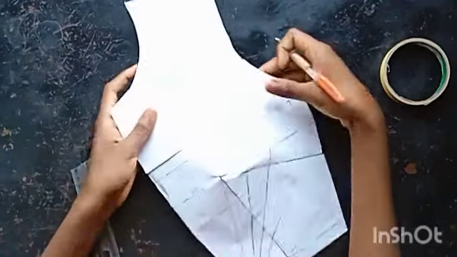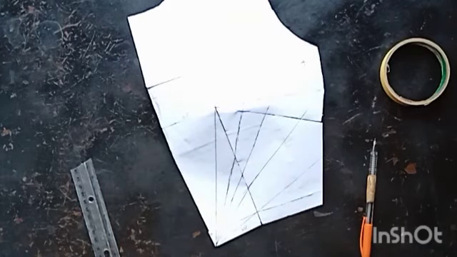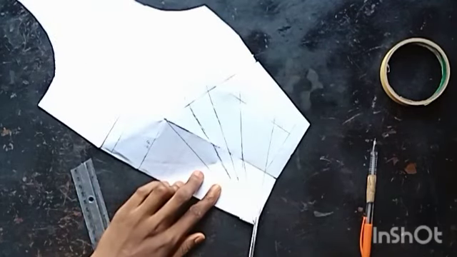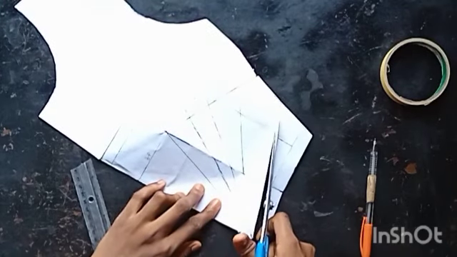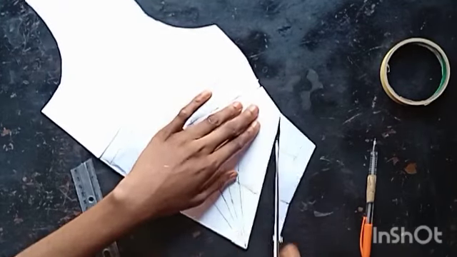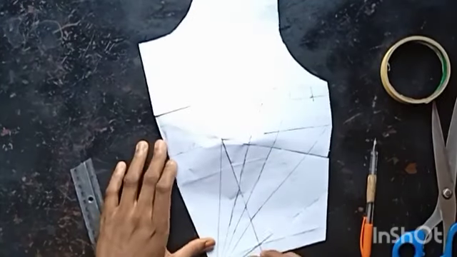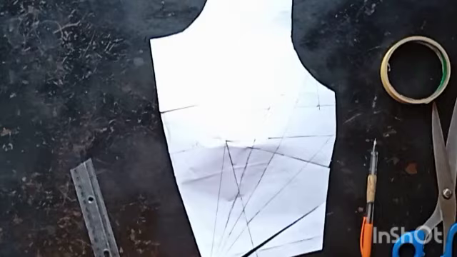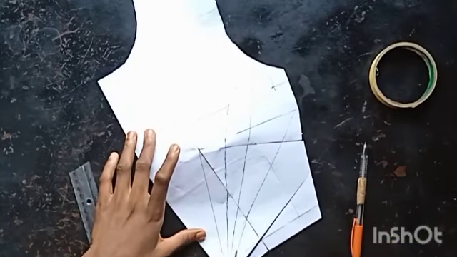Then I'll go ahead with my scissors to start cutting up the lines, cutting to but not through the lines. I'm going ahead to cut on those very lines that I drew.